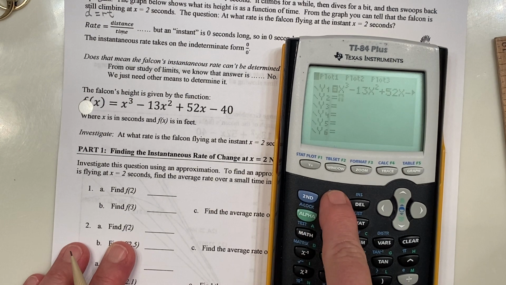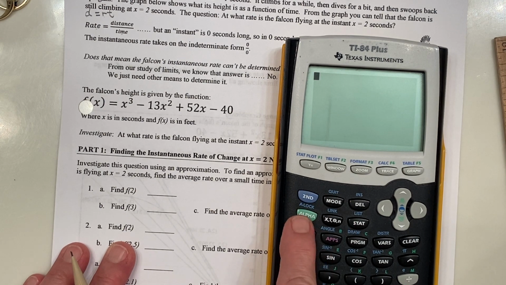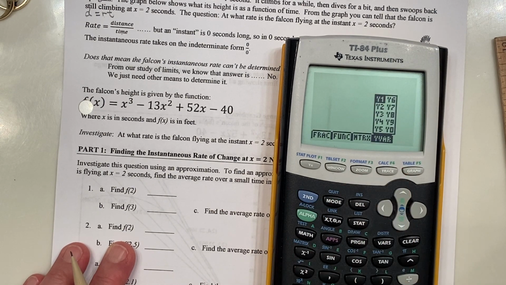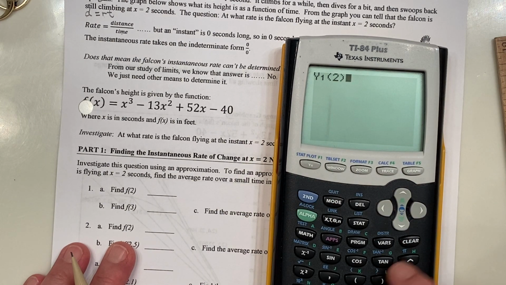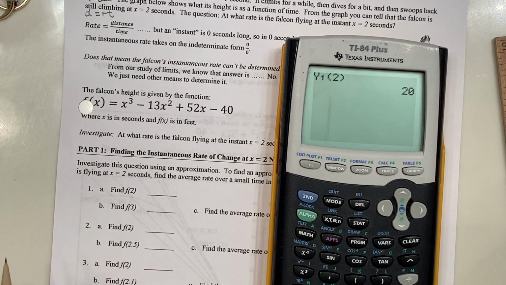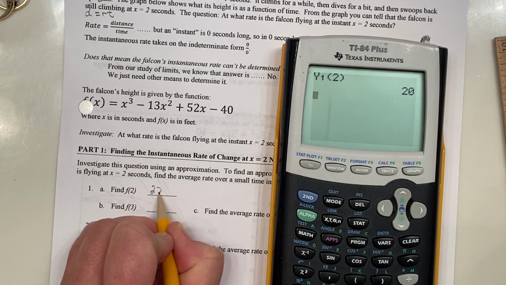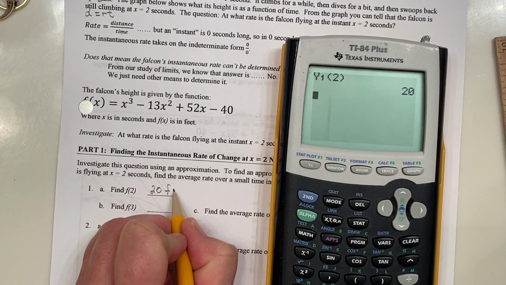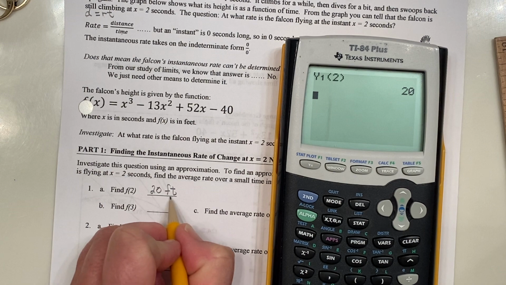Then I'm going to quit out of that. Then I'm going to hit the alpha key and trace. I've stored that cubic equation in y1, so I'll access it. I want to evaluate y1 at the time 2. So that tells me that at 2 seconds, the Peregrine Falcon is at 20 feet. Don't forget to include your units.